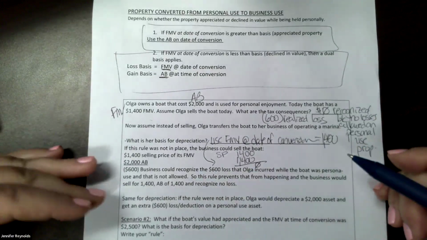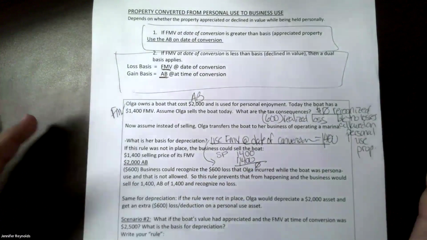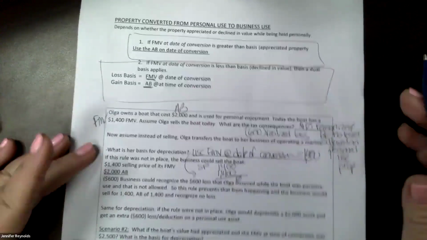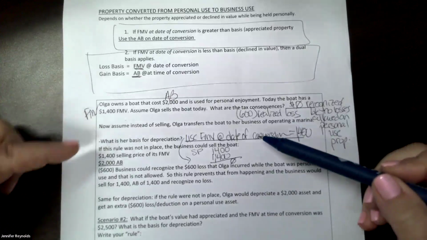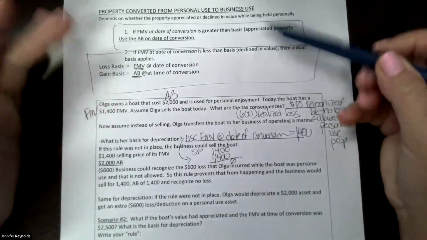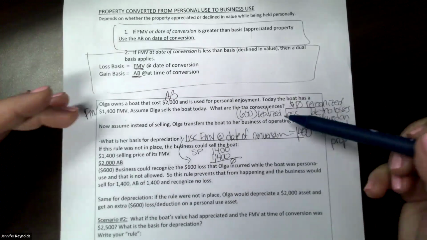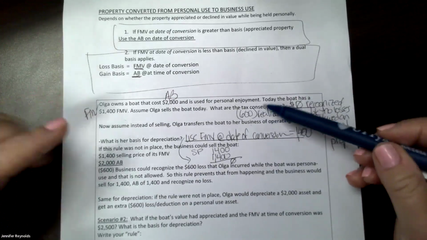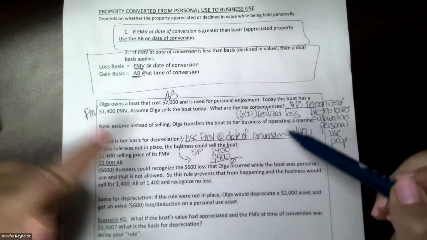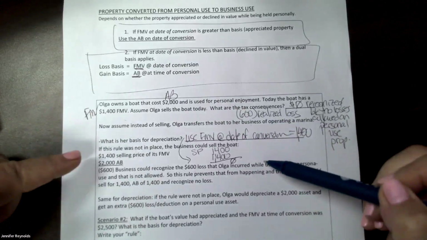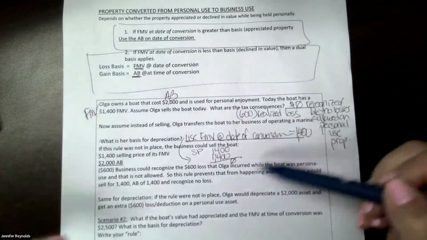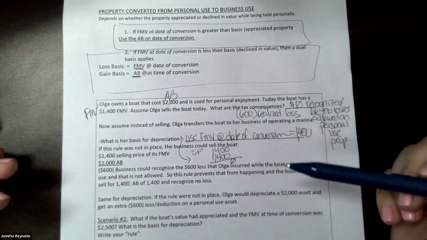That's what's going to help you remember the rules and later help yourself and your clients and your business you own, or whatever, use these to your advantage. The rules are in place not just to be confusing, but they're there for a reason. Hey, if we don't allow you to take this loss personally, Olga, then we're not going to let you transfer that to your business just to take the loss. Whatever loss was incurred while you held it personally, you will never be able to take as a business.